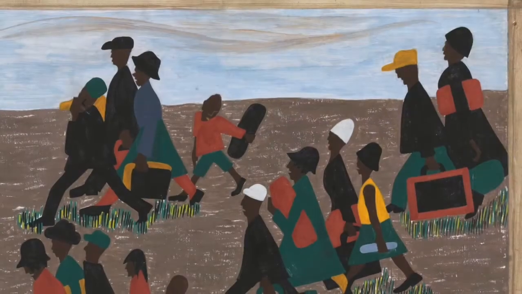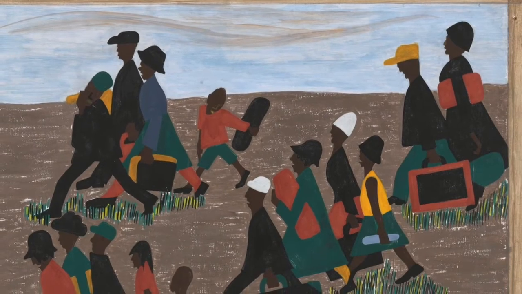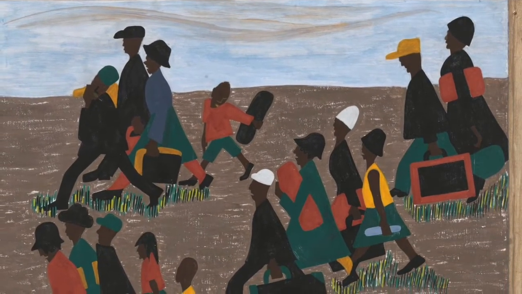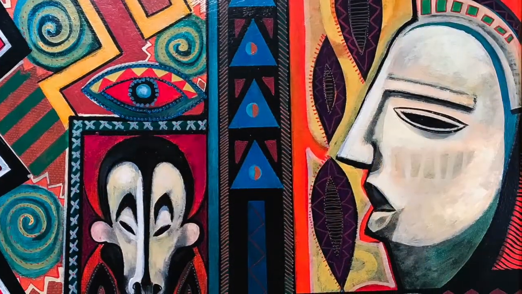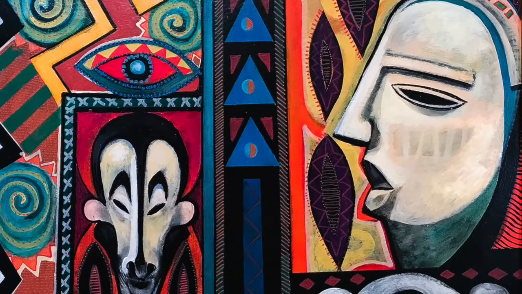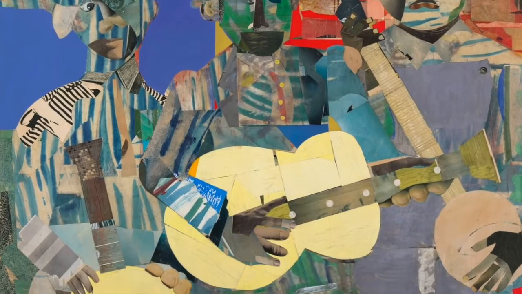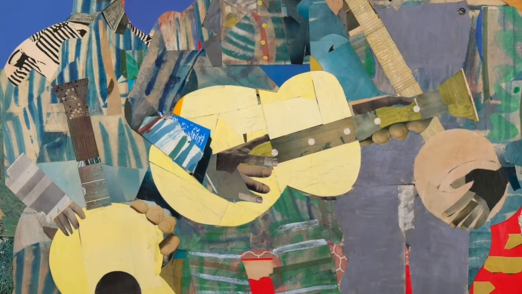Some of these artists include Aaron Douglas, Jacob Lawrence, Lois Jones, and Romare Bearden. Those were just some of the visual artists of the time.